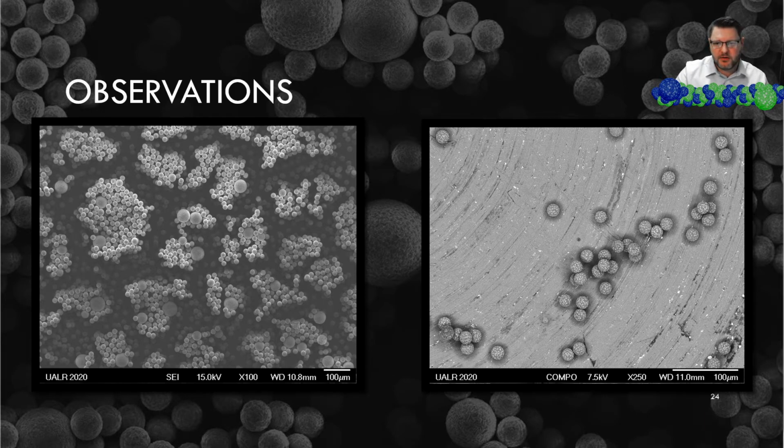Okay, this one right here is really interesting. First, the image on the left is only 100 times zoom, but there are tons of spheres in this image, and you can really see pretty much the average size of the spheres are what the smaller ones are. And then you see a handful of the larger ones, but it pretty much seems that they're almost all one size.